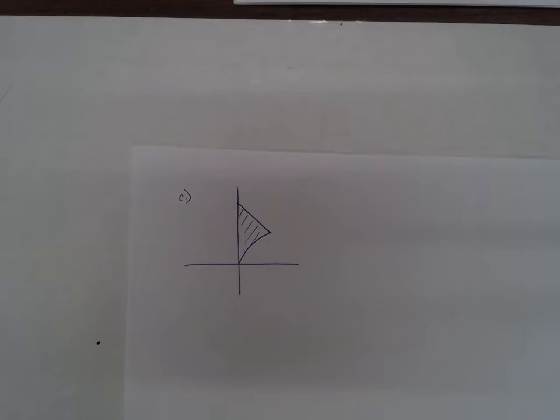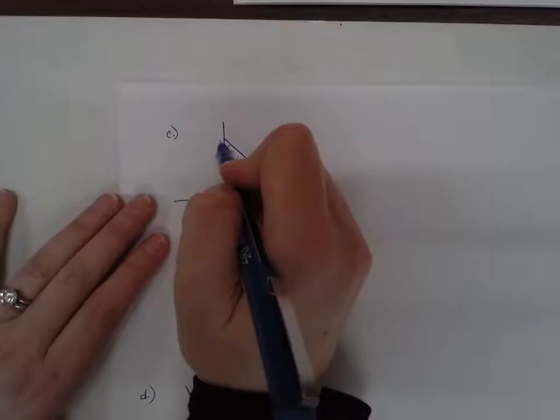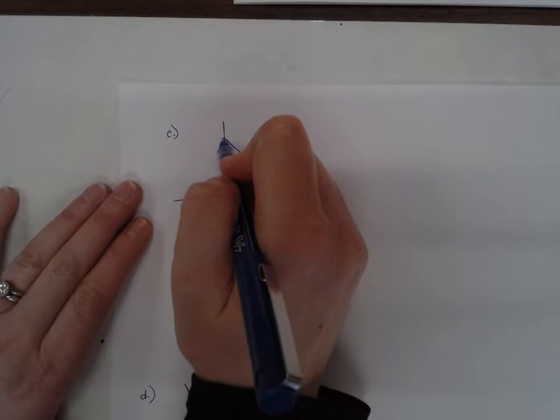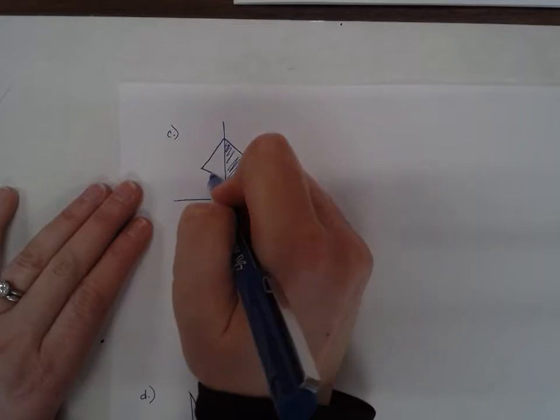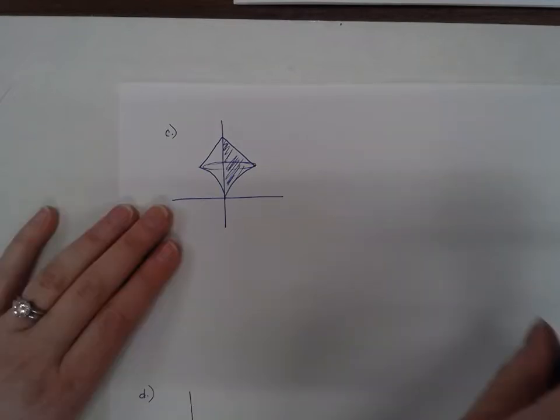Same bounded region again. What I'm doing now is revolving it around the y-axis. So I'm going to revolve this bounded region around the y-axis. It's going to look something like this. Oh, that's terrible, but whatever, you get the idea. And again, it's rounded. I don't really know what this shape would be, but it's something. Again, the important part is that it's solid. This is a solid figure.